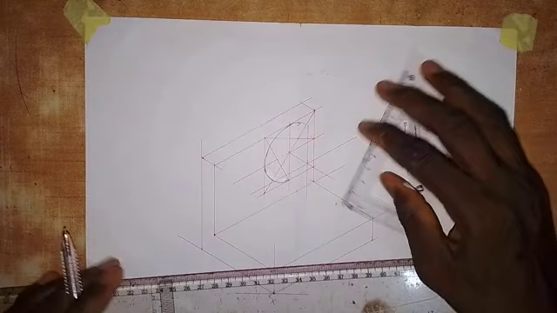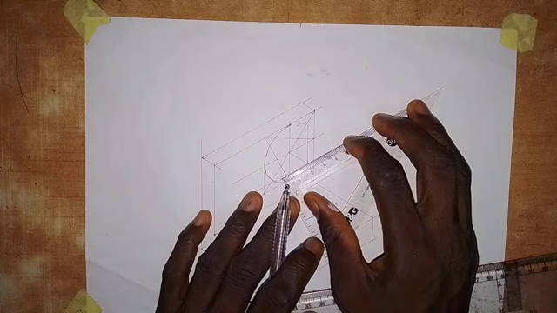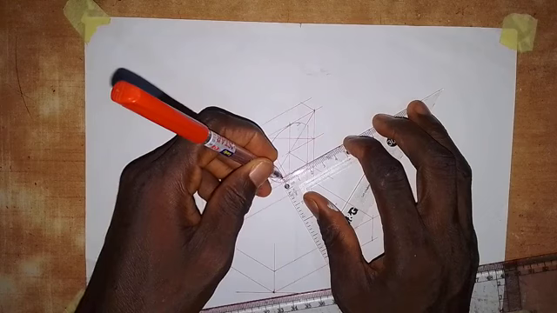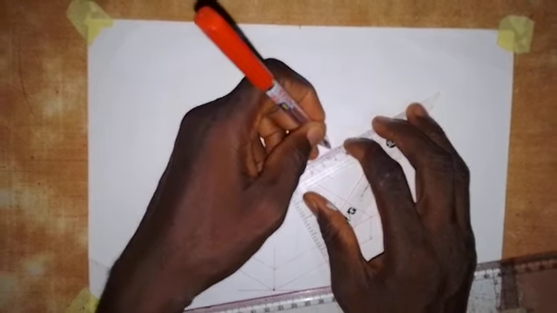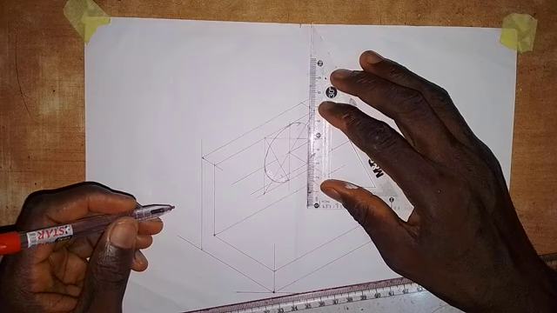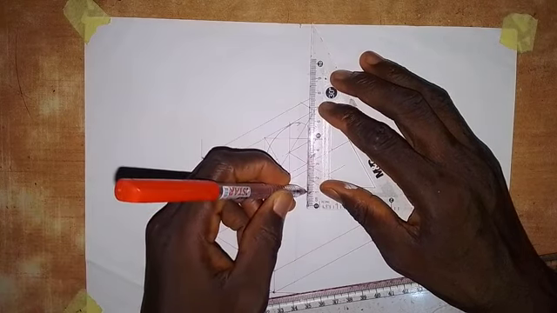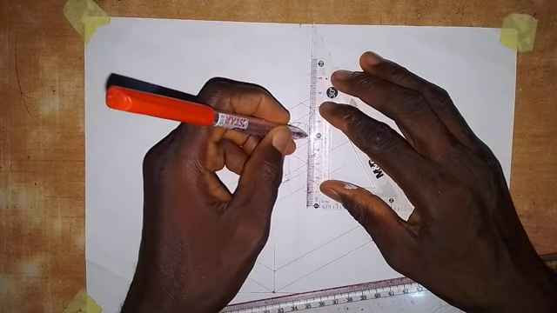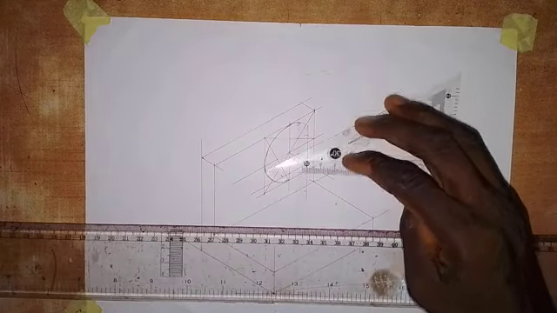Alright, so then what we have to do now is take 20 millimeters from this point to the left side, then 20 millimeters to the right side. Then from the point, we take 20 millimeters down, and then 20 millimeters up. Then we create an isometric square also on this face.